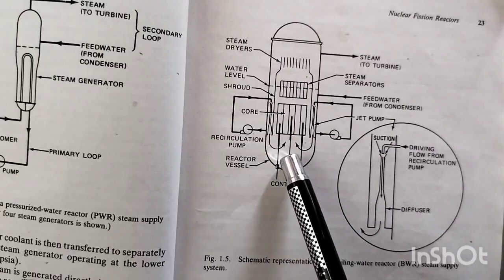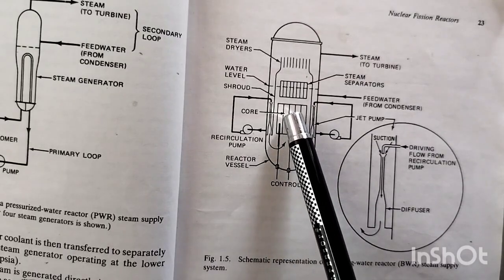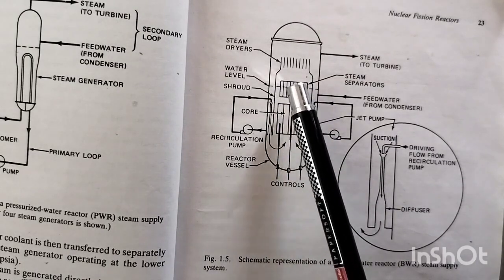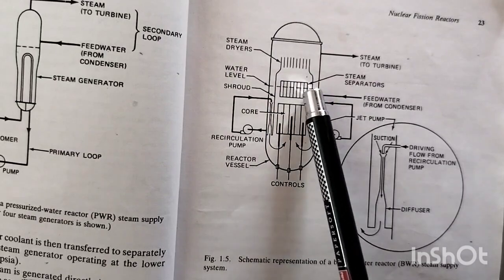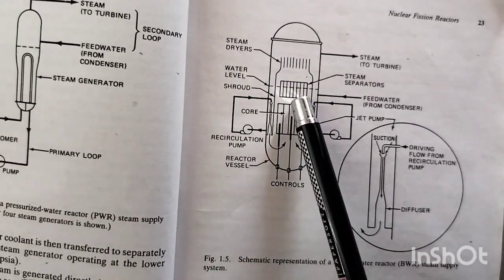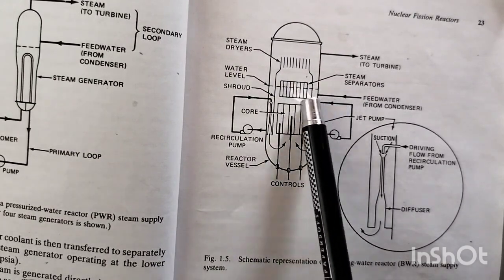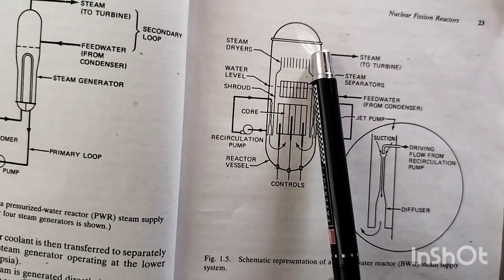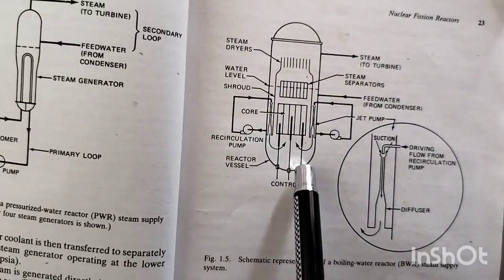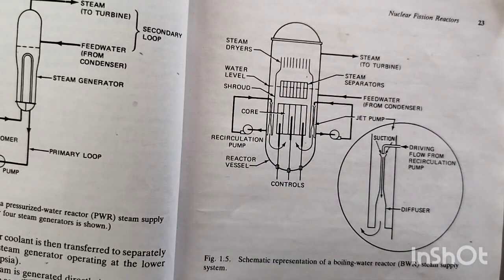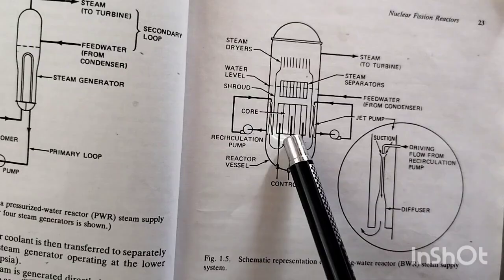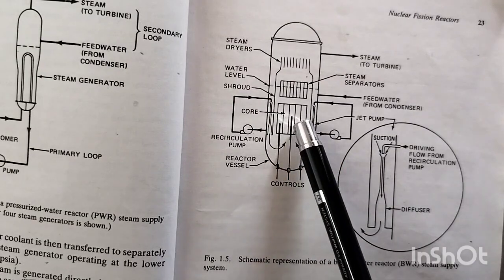So cold water coming from here passes through the fuel bundles and becomes very hot. Again, here what happens, it becomes steam. One steam separator is there, and steam will go to the turbine and rotate it. So here we have to maintain some pressure. The pressure is around 7.24 megapascal. 7.24 megapascal pressure we are maintaining inside.